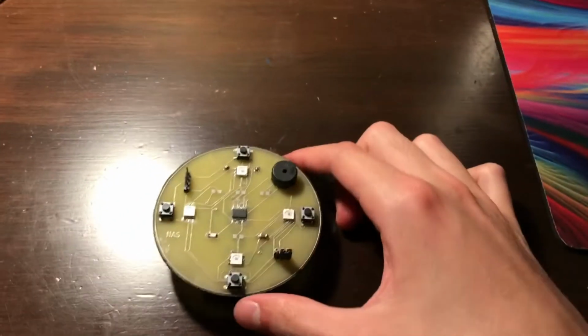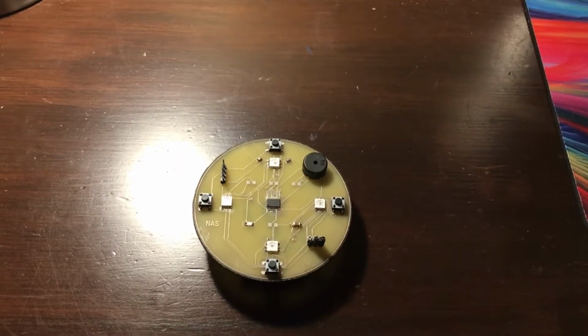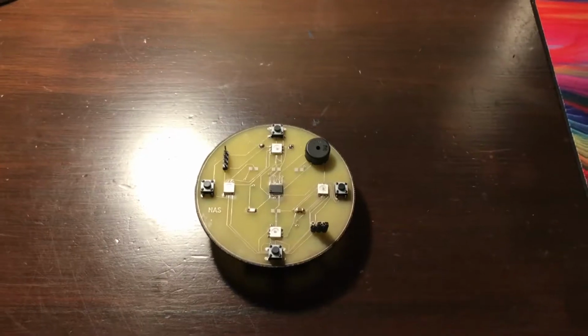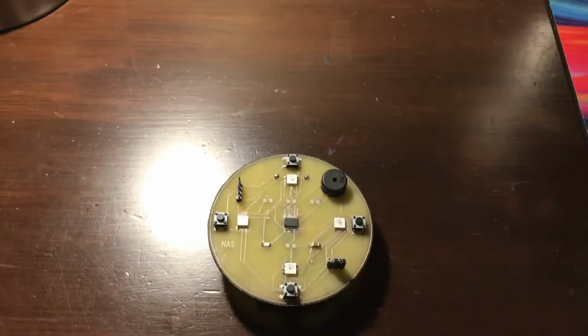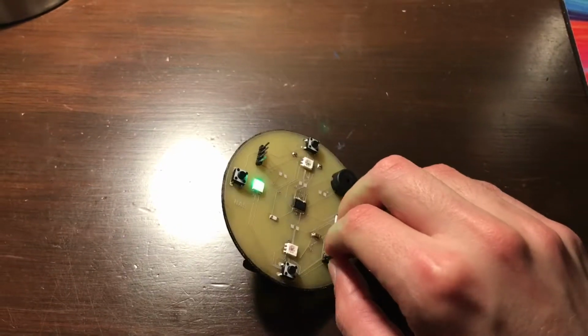Hi everyone, I wanted to demo my Simon midterm project for ELEC 327, which is a digital systems class at Rice, and show how the game works and what some of the features are that I added. So to start the game, I'll just flip this switch here.